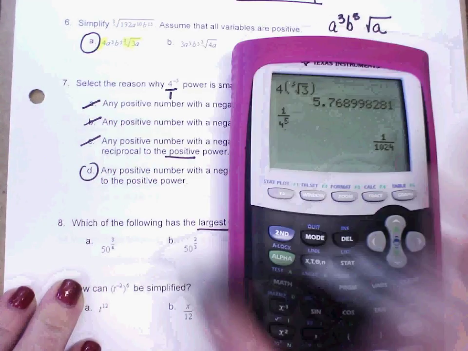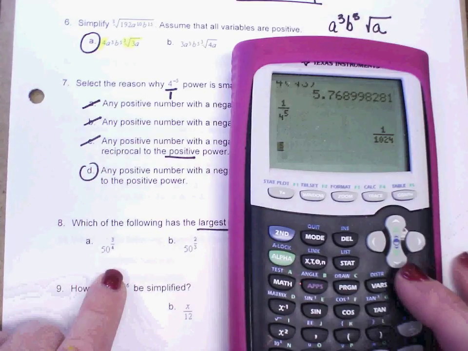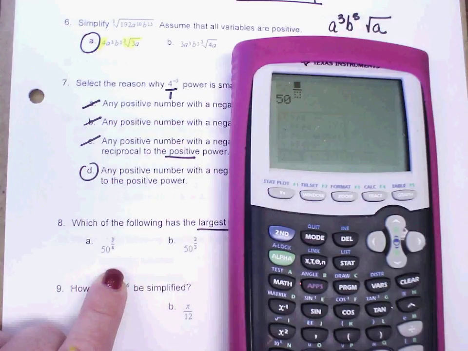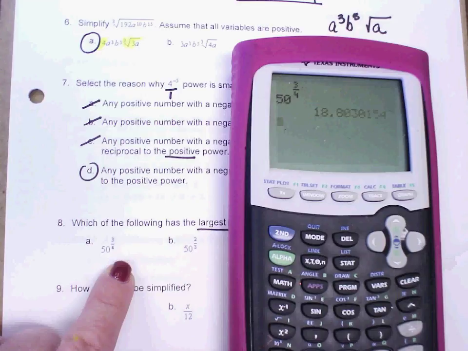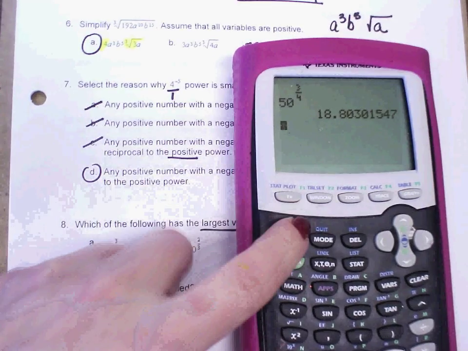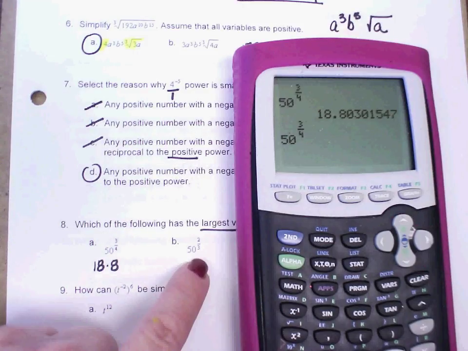Which one has the largest value? Just do it in the calculator, right? So 50 to the 3/4 would be 18.8.